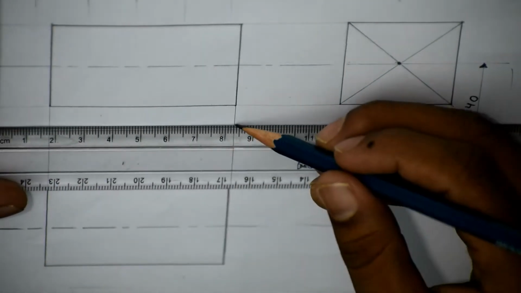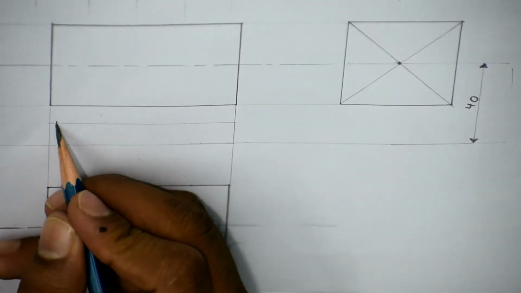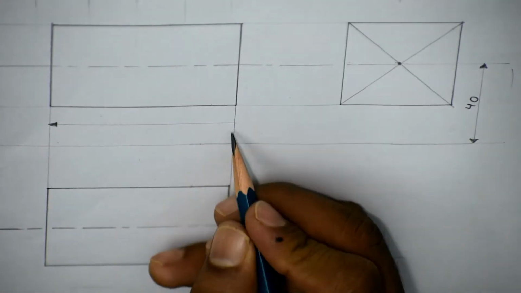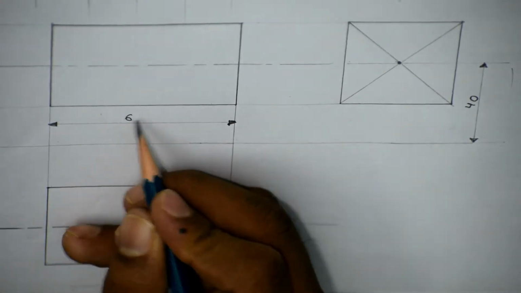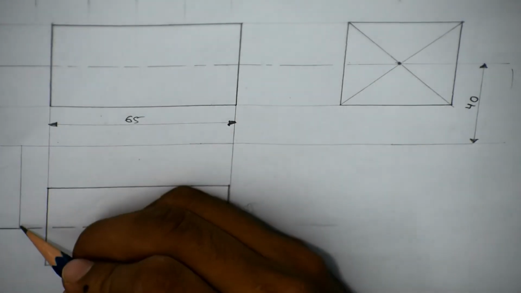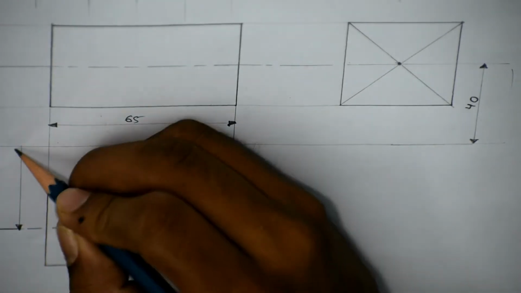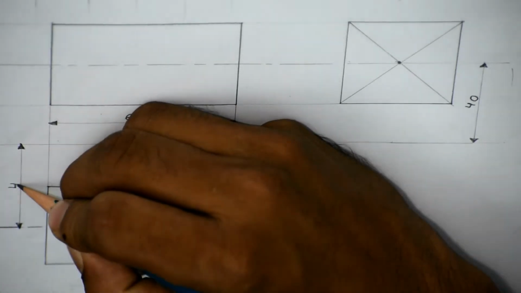And as for the dimensioning part, we can dimension 65 anywhere here, here, or here. This is 65, and also it is mentioned that it is in front of VP 42 mm. So we have measured some distance 42.